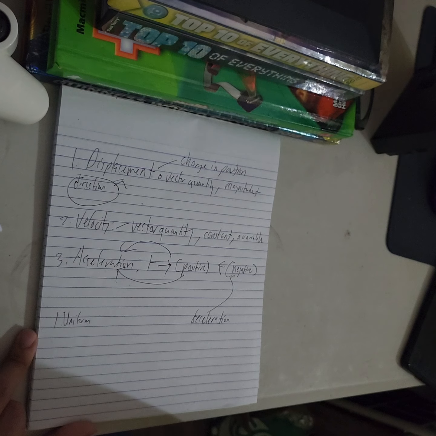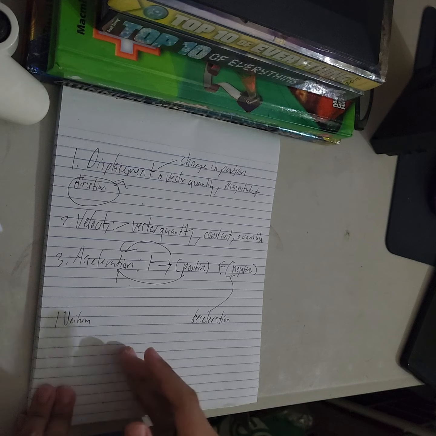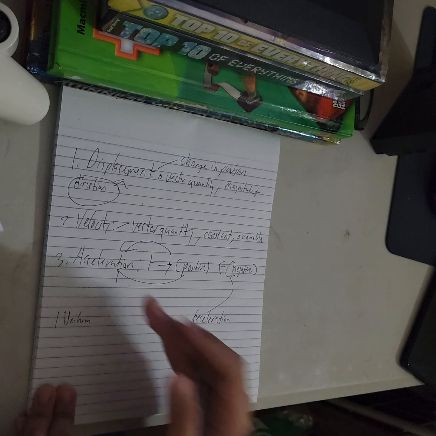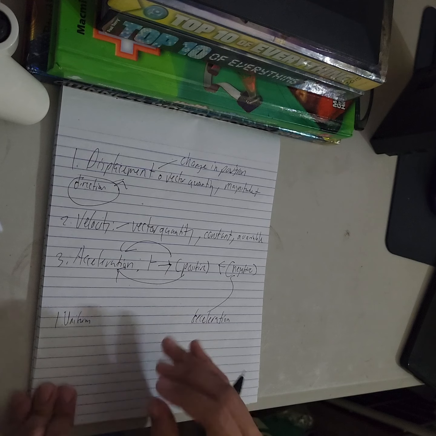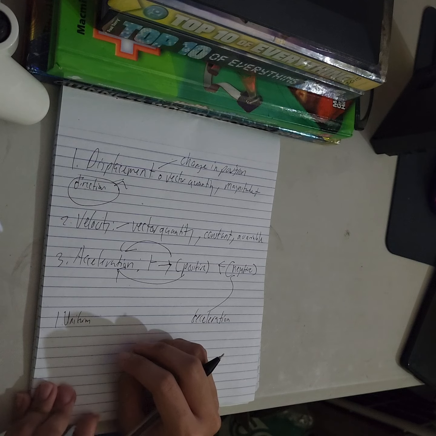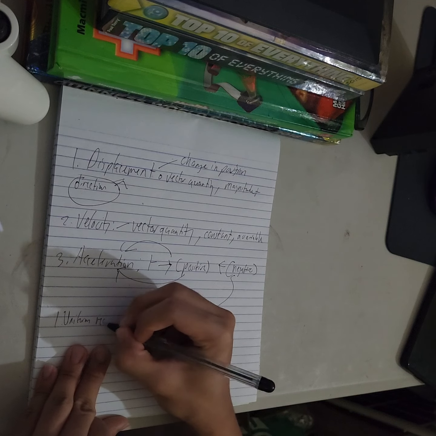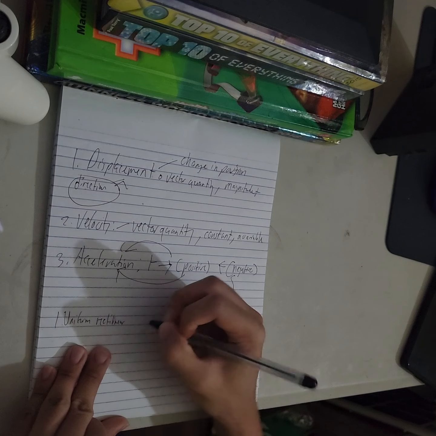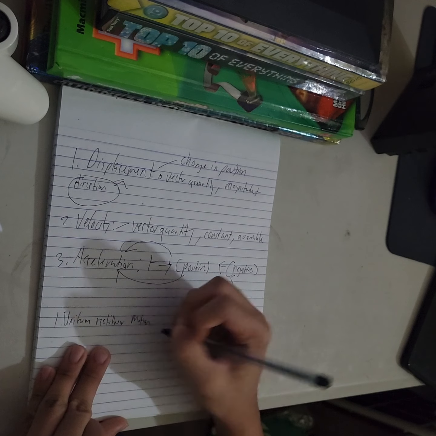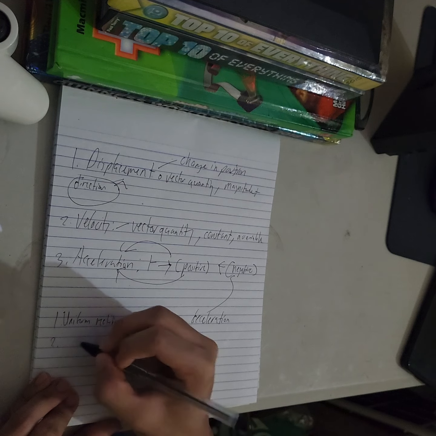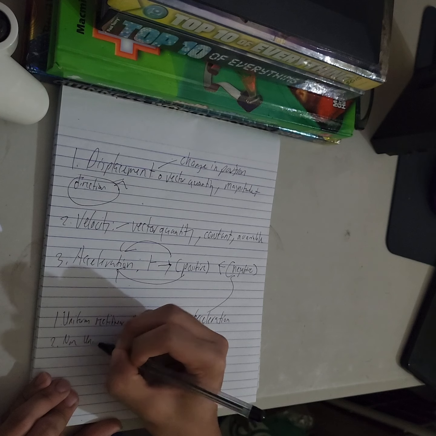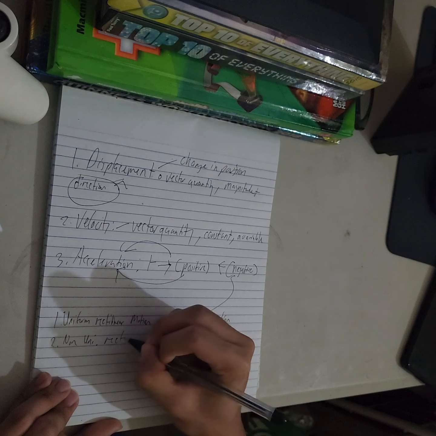Now this was not discussed in class, but I'm just explaining it to you so that when you encounter a problem in the future, you can differentiate the different classifications of rectilinear motion: uniform rectilinear motion and non-uniform rectilinear motion.